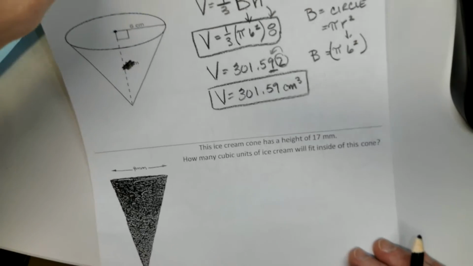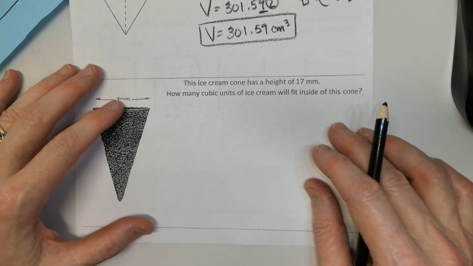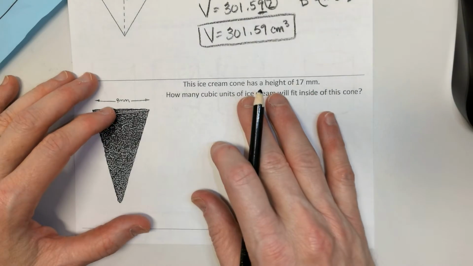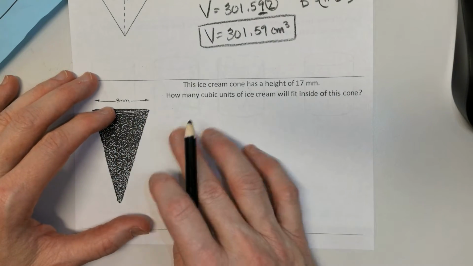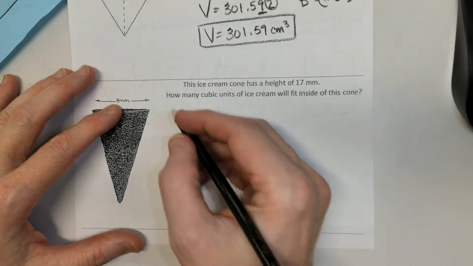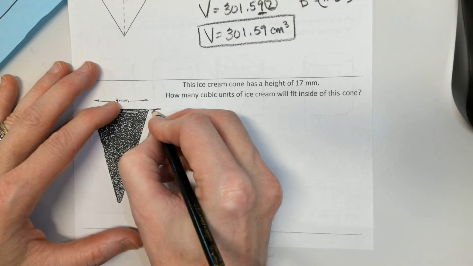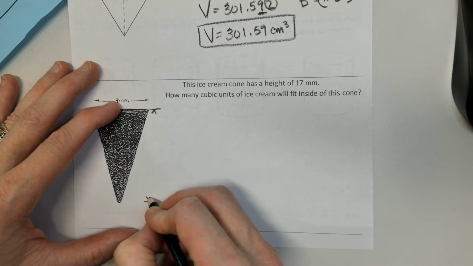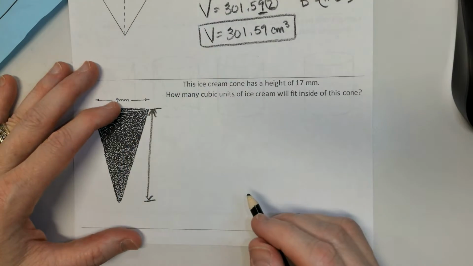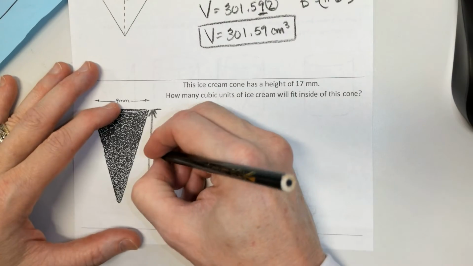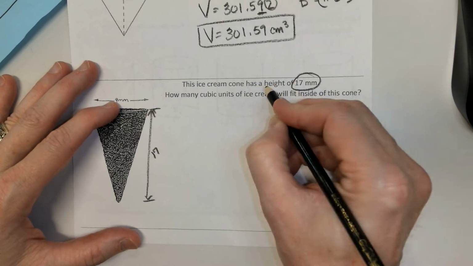So, oftentimes, let's look at the second one. Oftentimes, you're going to be given a situation like this where you're not necessarily given the height, but the height is given to you in the words. And so you can just draw it in here. Let's just draw the height. You could do something like this. There's the height of this thing. Remember, it's going vertical. The height is 17. Here it is right here.